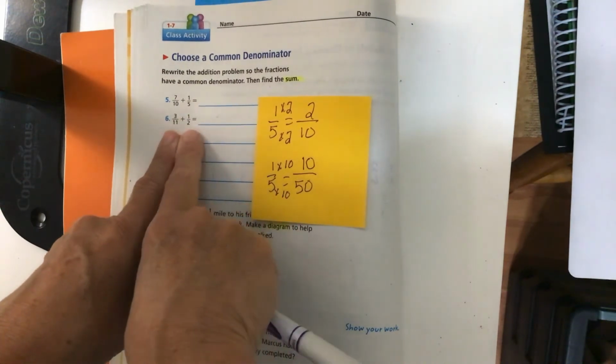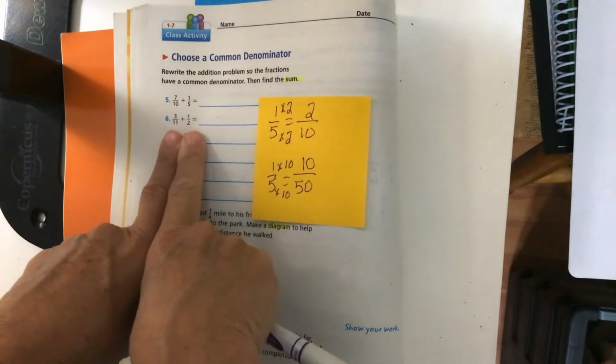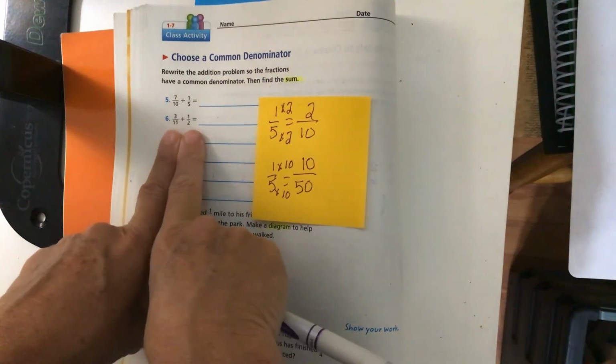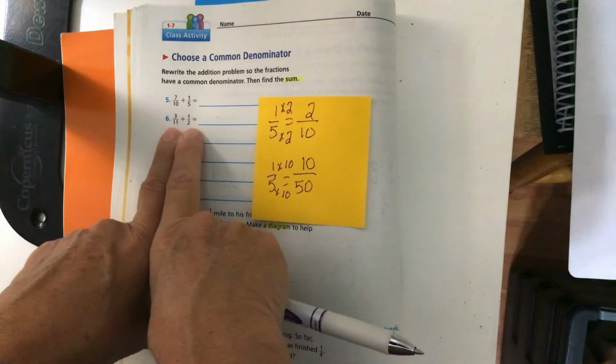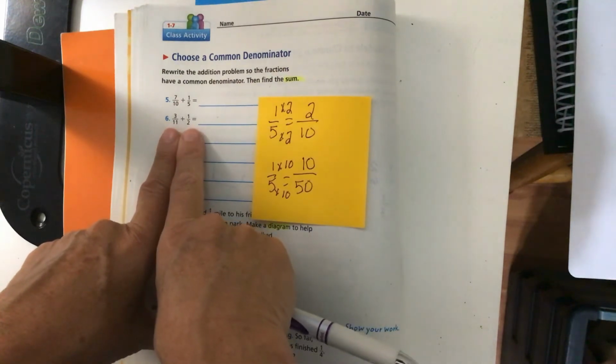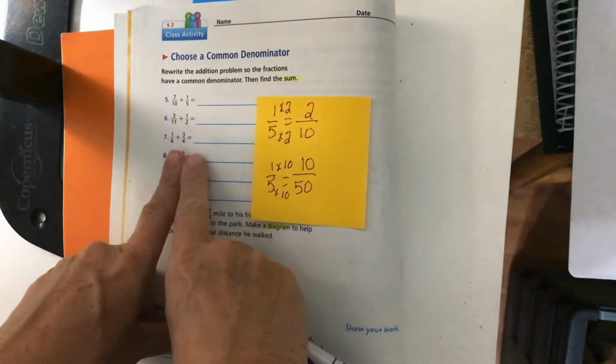Number 6, 11 and 2, I'll give you a hint. There's no factors that they have in common, no multiples. So you're going to use 22, 11 times 2. Change both of them to a denominator of 22. You might just write that down.